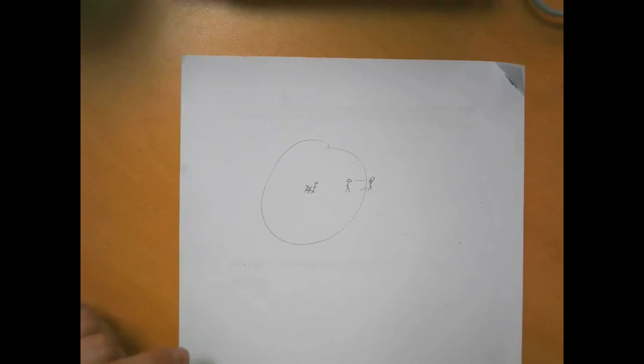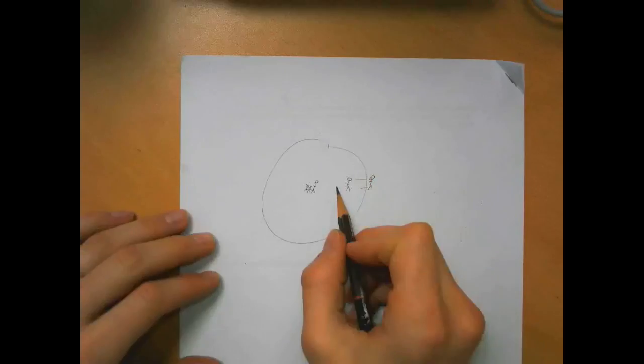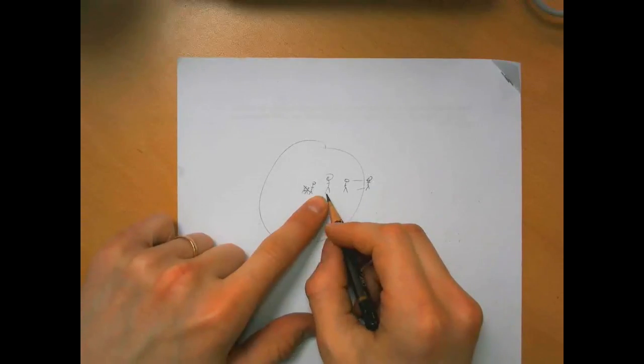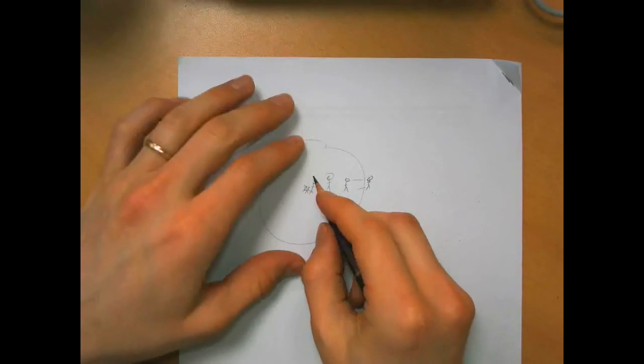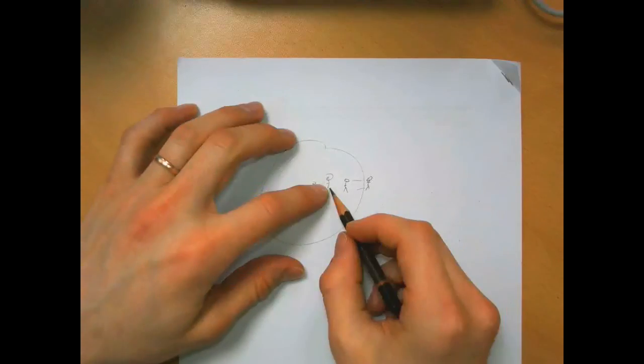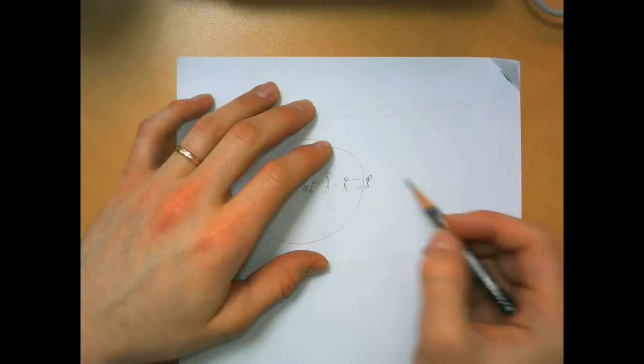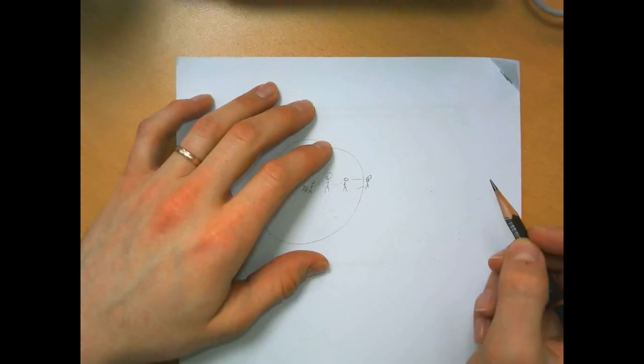So Newton's law of universal gravitation says G m1 m2 over r squared, right? However, when you get to a point here, consider the mass, some of the mass is pulling you this way, but now there's mass over here on the other side of you that's going to pull you in the opposite direction.